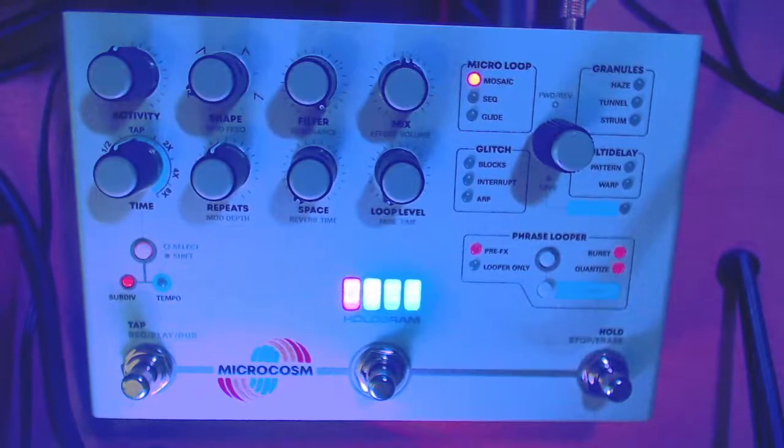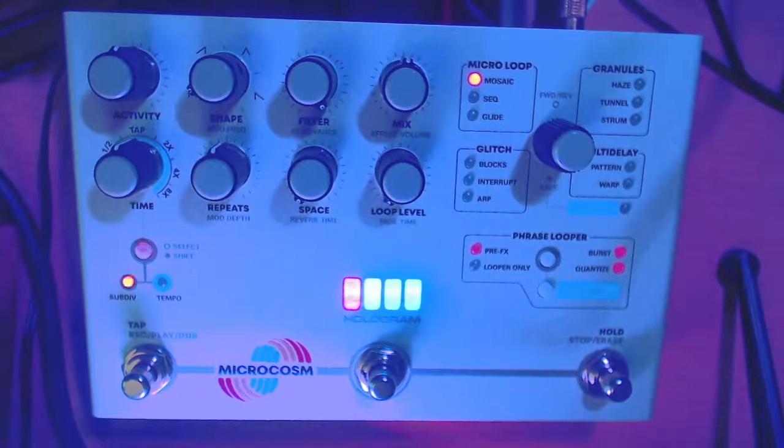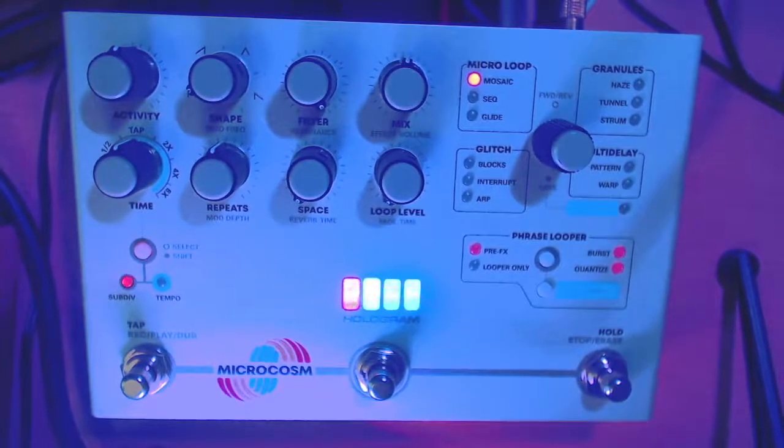It's Saturday morning. It's time to see what this Microcosm pedal can do. Hopefully you can hear me. I'm here to demonstrate some aspects of the Microcosm pedal, as well as show you some of the features and how I use it, so that you might get some glimpse for how it might fit into your workflow, or you might find some good alternatives to that. So here we go.